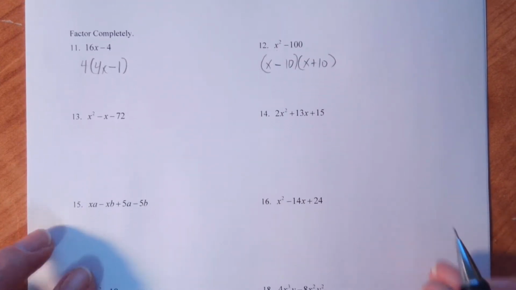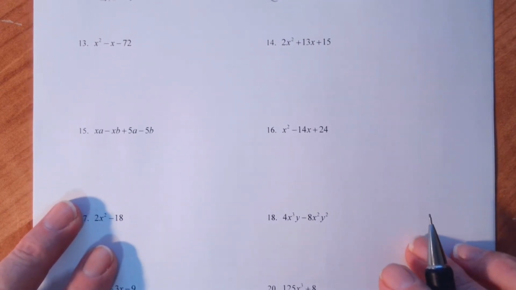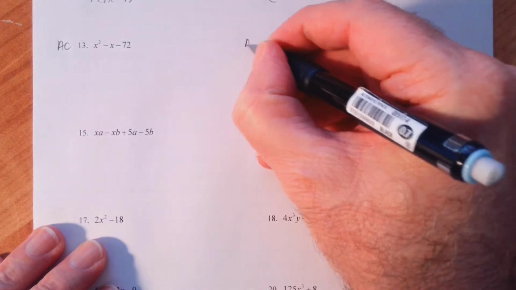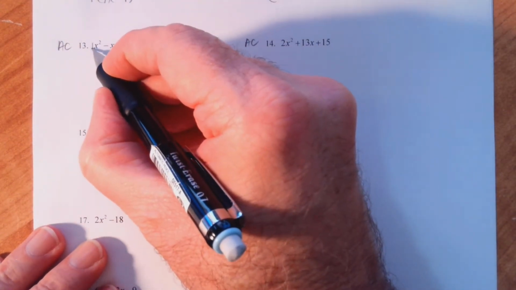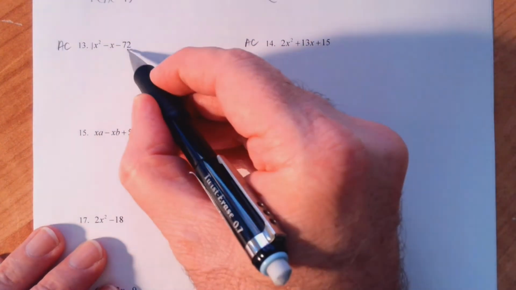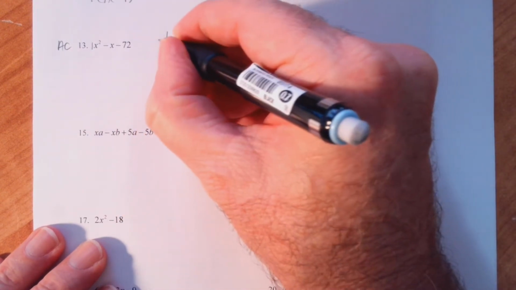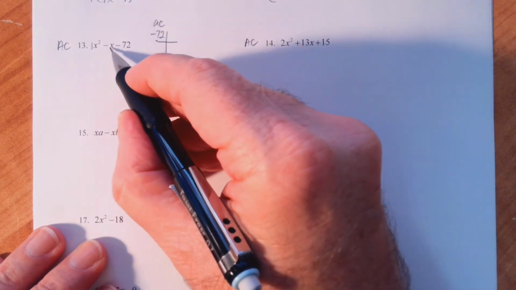All right, let's look at 13 and 14 next. In fact, these are both trinomials. Notice there is no GCF, and so here we're going to be using the AC method for both of these. So remember, A is the coefficient of x squared, and C is the constant. 1 times negative 72, that's my AC, that's just going to be negative 72. And my B term, that's going to be negative 1.